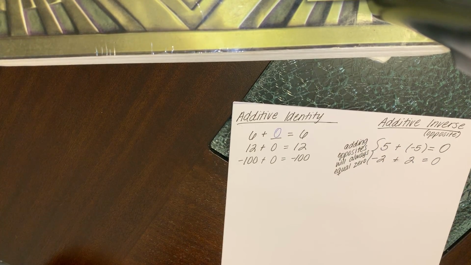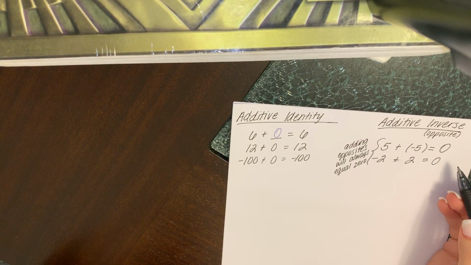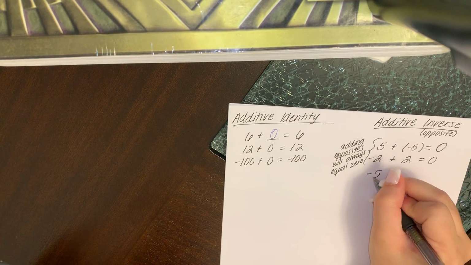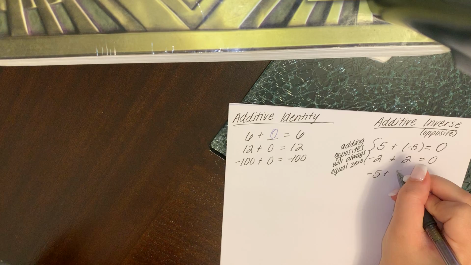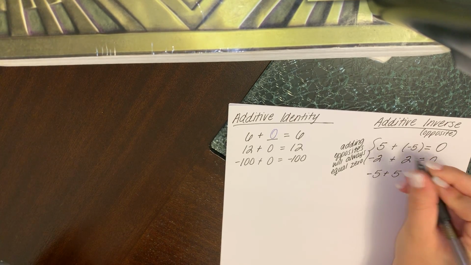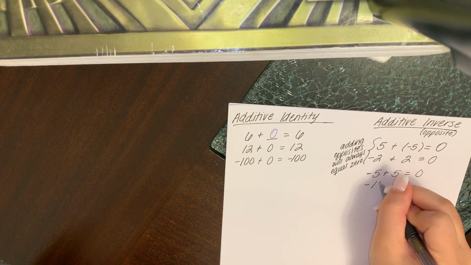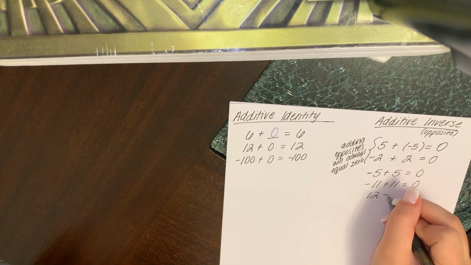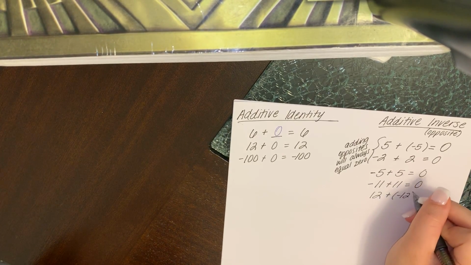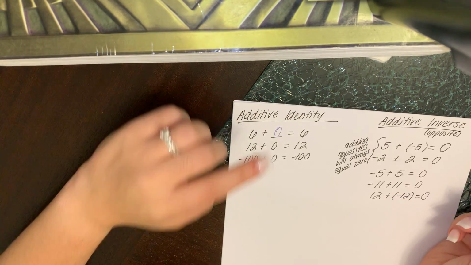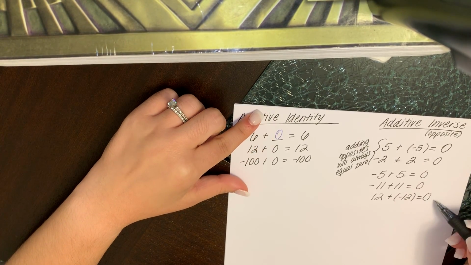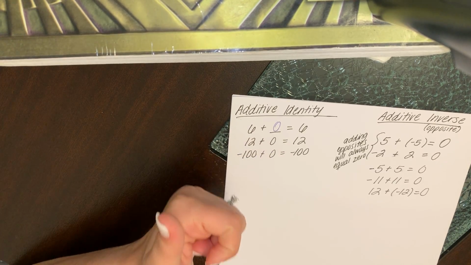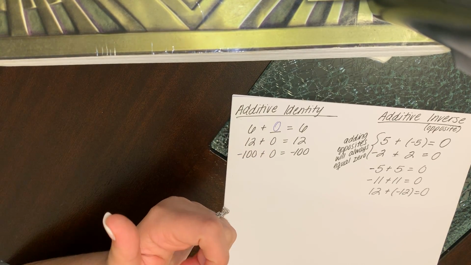Okay? So a good way of looking at this, another one you can look at is negative 5 plus 5. That equals 0, very similar to that. You can have negative 11 plus 11, okay? You can have 12 plus negative 12, okay? And if you notice, I'm always getting an answer of 0. As long as I'm adding my opposite, it will always equal 0, okay?